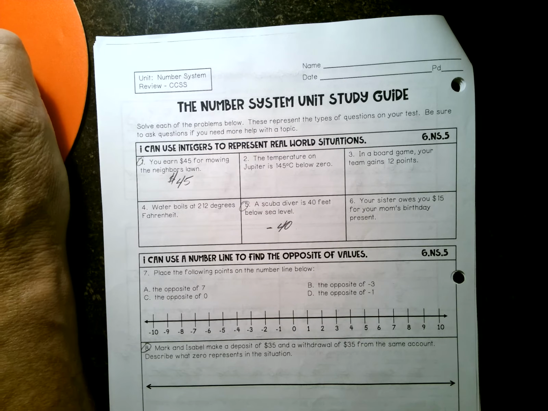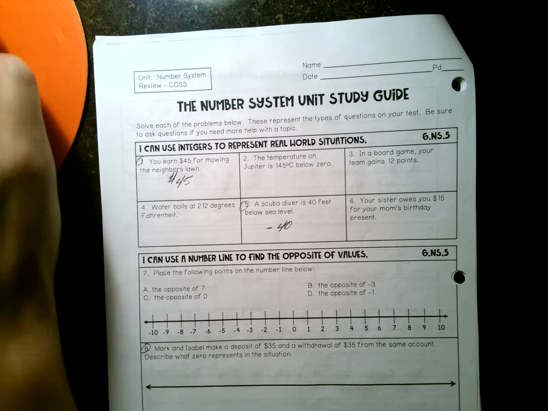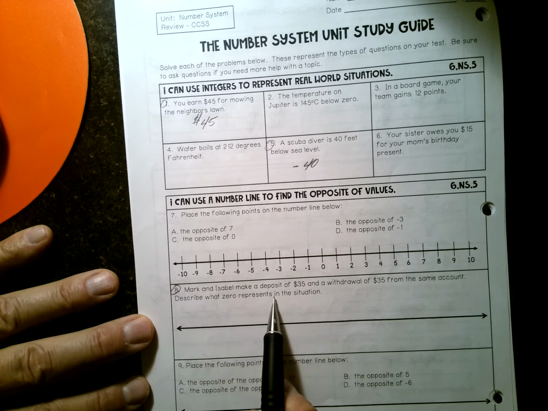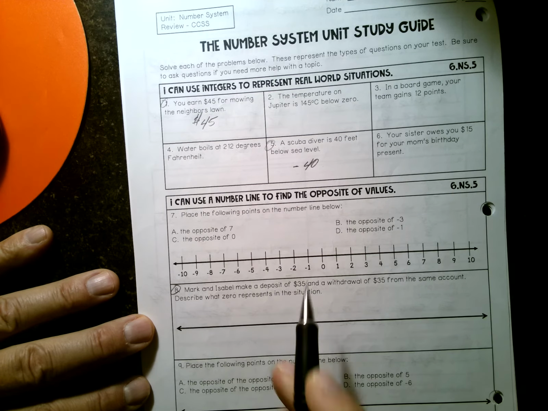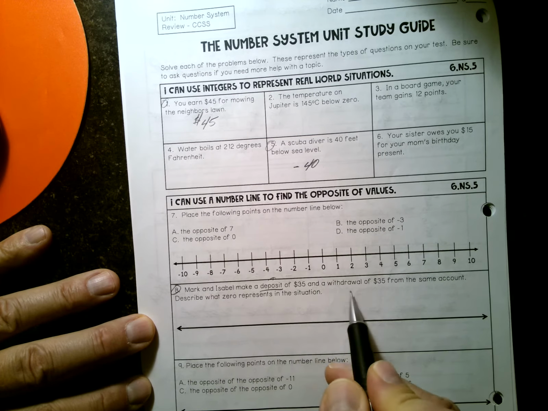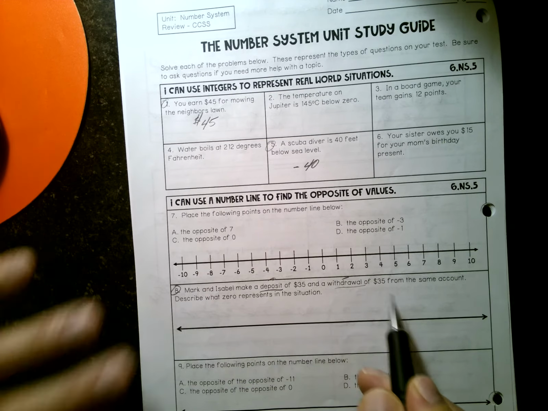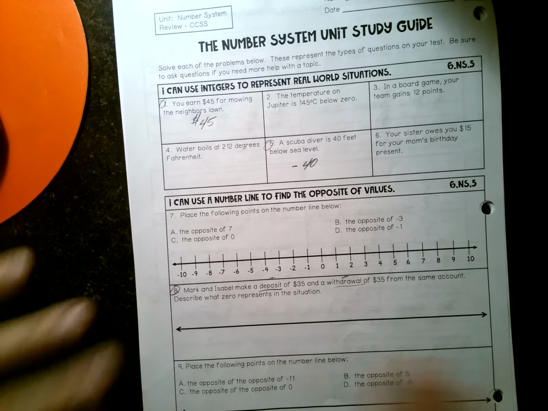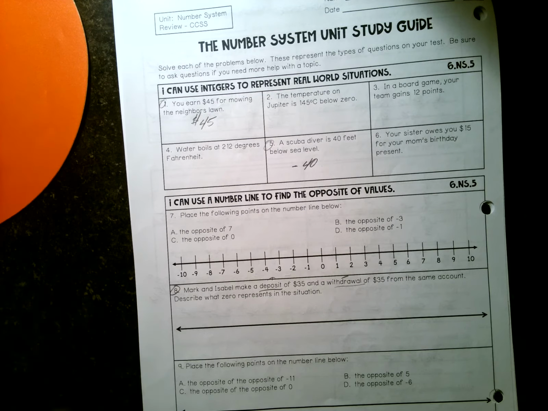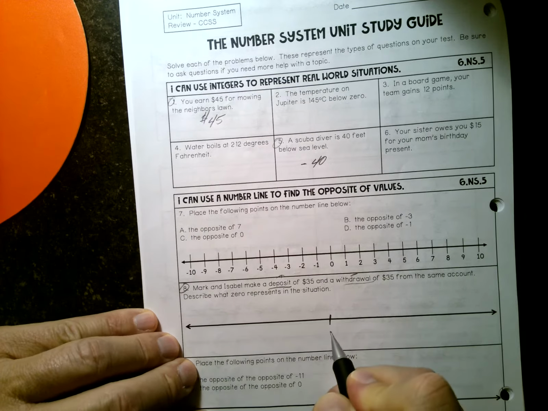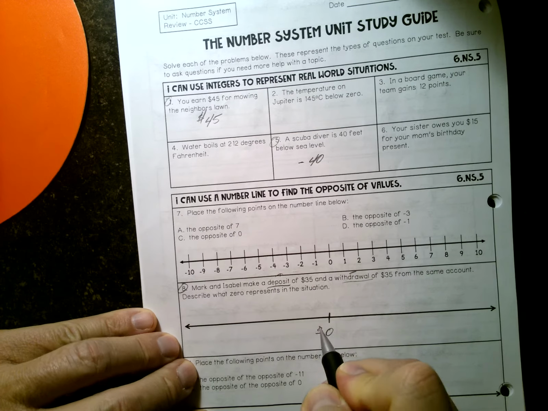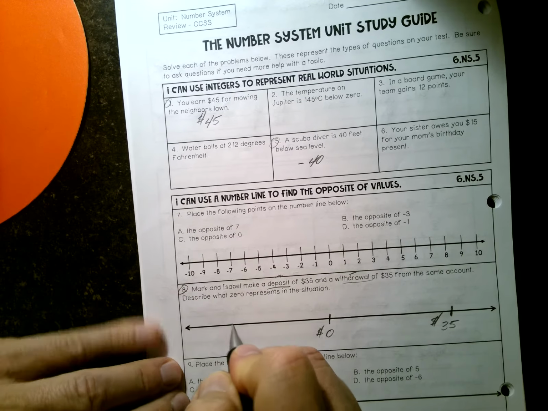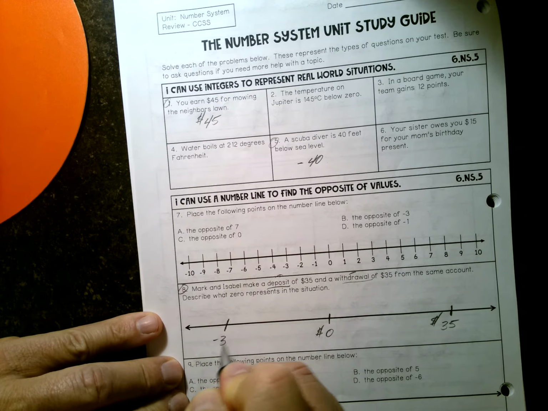All right, let's slide down to number 8. Number 8. And I'll pull that up a little bit. Mark and Isabel make a deposit of $35. Okay, deposit is plus, and a withdrawal is negative of $35 from the same account. Describe what zero represents in this situation. Okay, so if we wrote this down like so, here would be zero, right? $0. And over here would be plus $35. And then back here somewhere would be about negative 35.